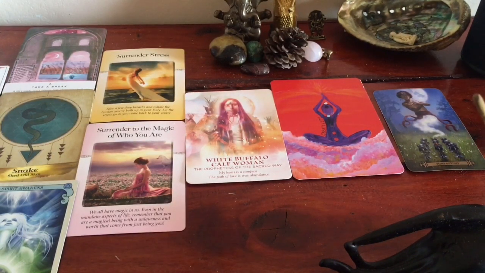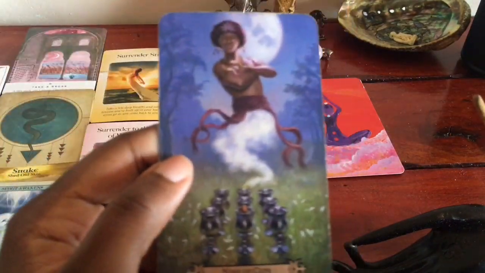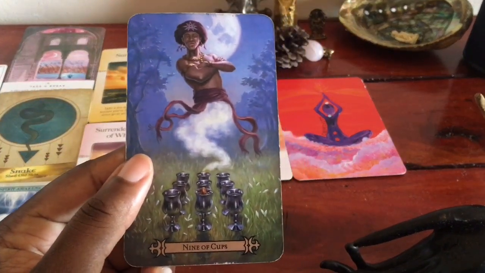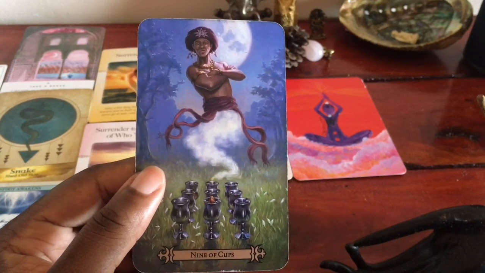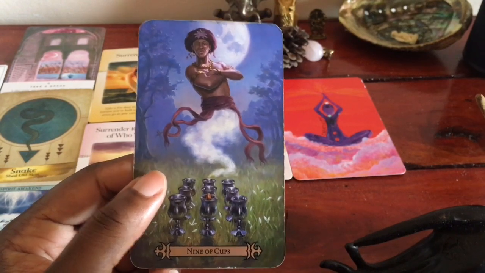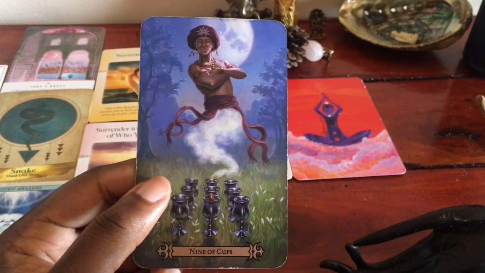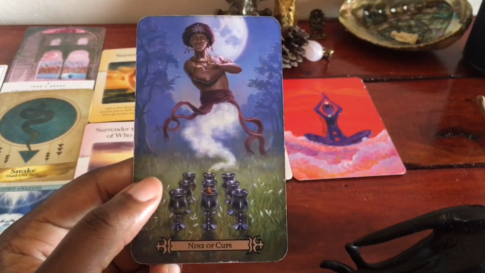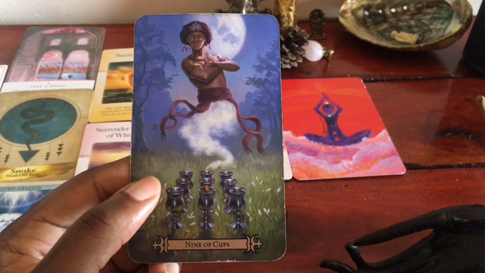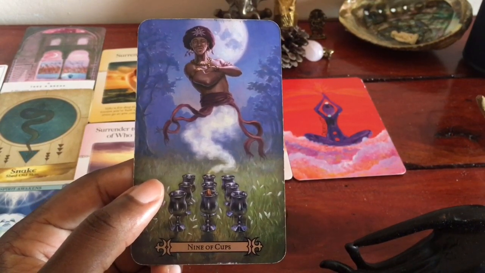So you will be coming out, you'll be ending this journey with the Nine of Cups. I love the Nine of Cups because I call this your wish is my command. And I feel like you start off with this kind of solid, like everything must be a certain way. And then you come out with, all I have to do is ask the universe for what I want, open my arms and my heart, and receive it.